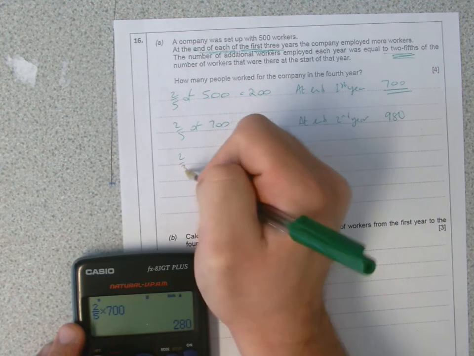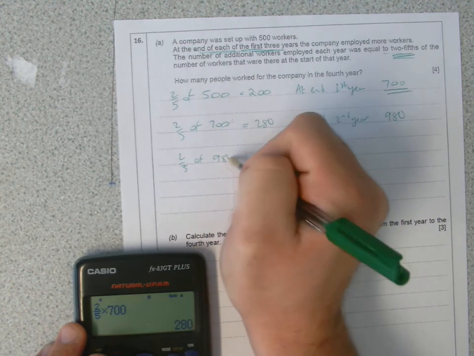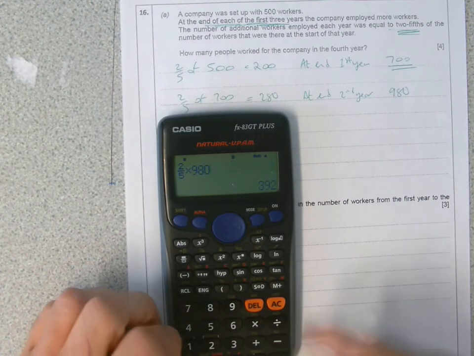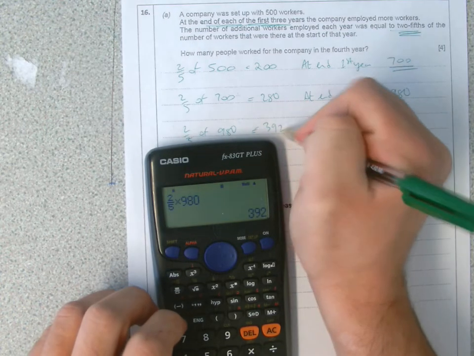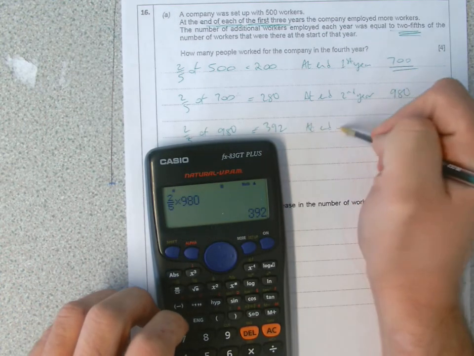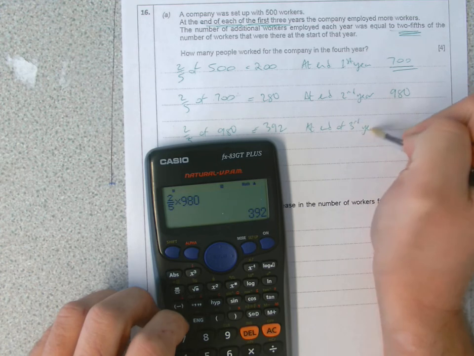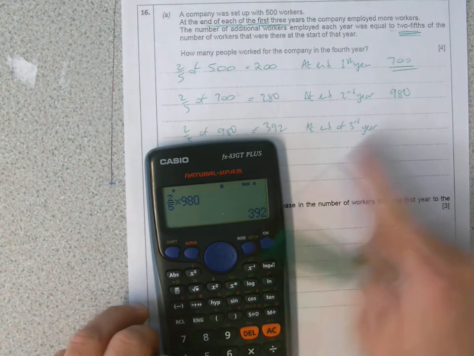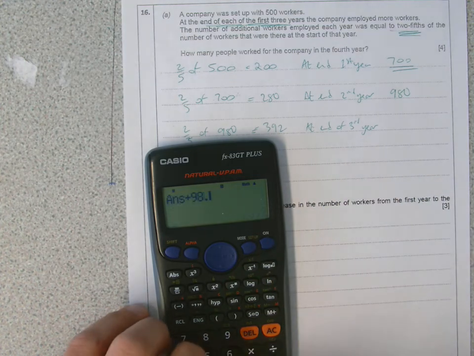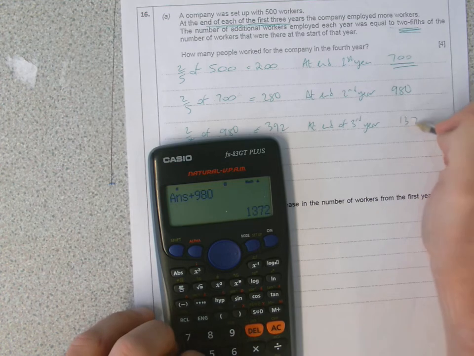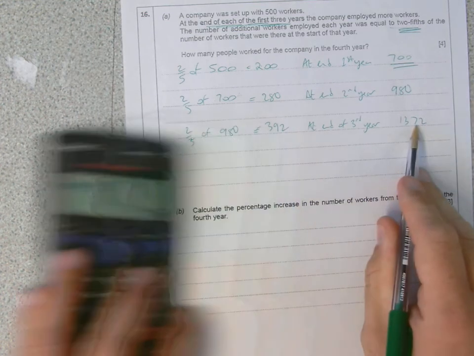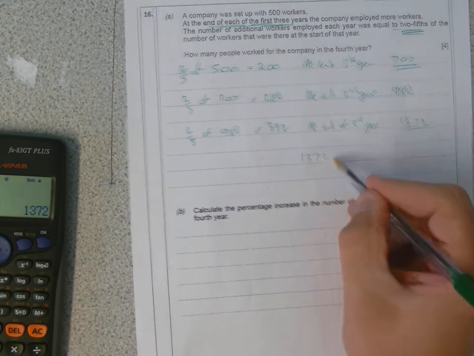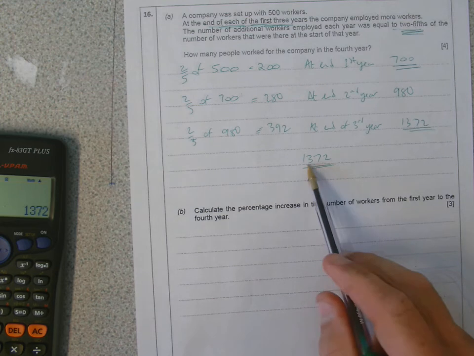And then 2/5 of 980 is 392. So at the end of the third year, the extra 392 workers were taken on top of that 980, so you get 1,372. That's at the end of the third year. So how many people worked in the company in the fourth year? Well, at the end of the third year, there was that amount working there, so that would carry through into the fourth year.